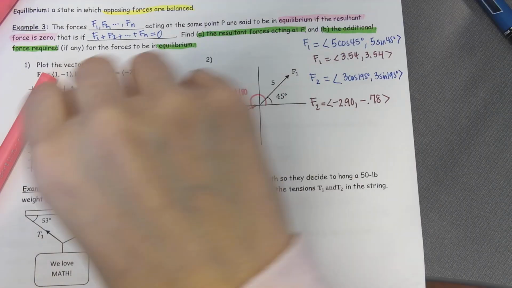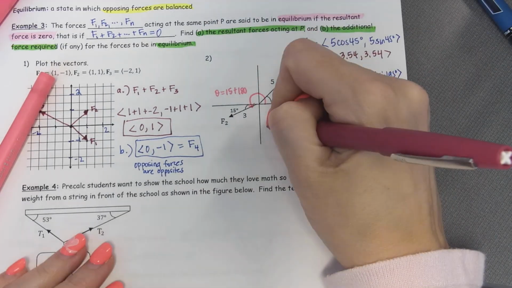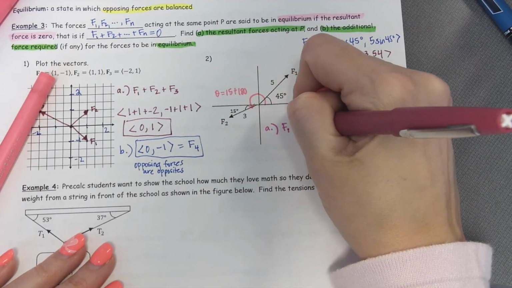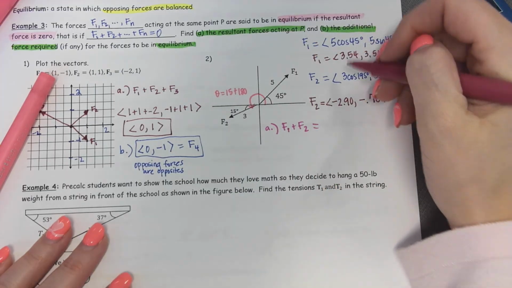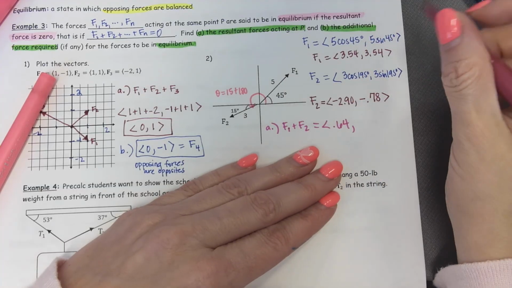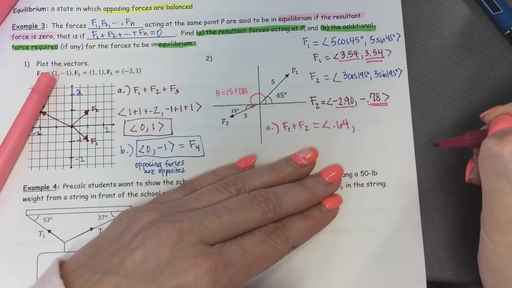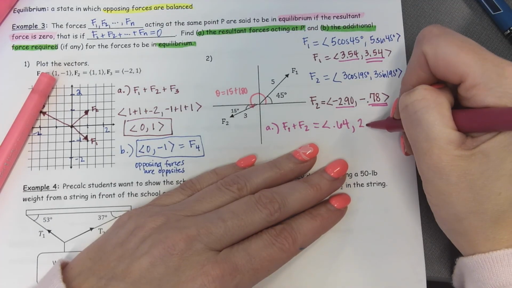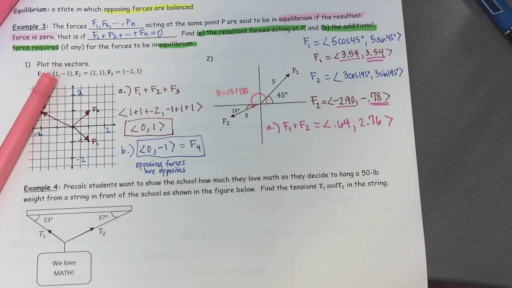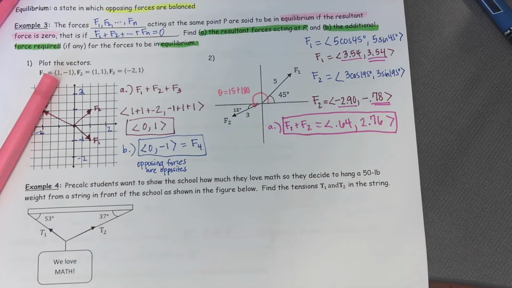All right, so then for part A, when you're finding the vector sum of F1 plus F2, you're just going to add the horizontal components together to get 0.64. Okay, so you add the horizontal and the horizontal, you add the vertical and the vertical, and you should get 2.76. Okay, any questions for me on part A? Finding the vector sum, the sum of the forces.